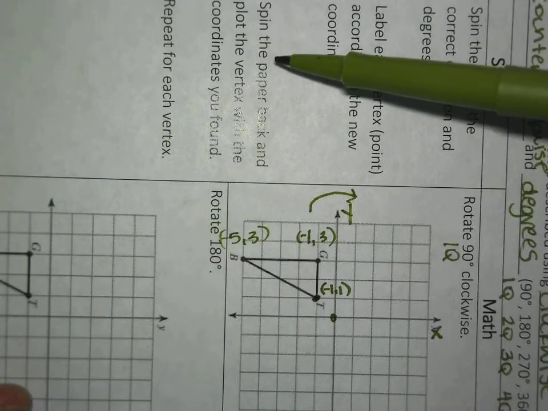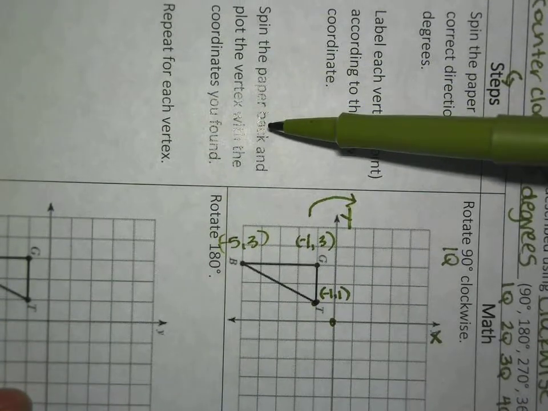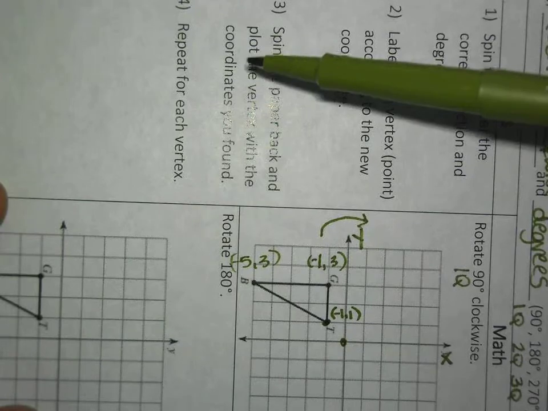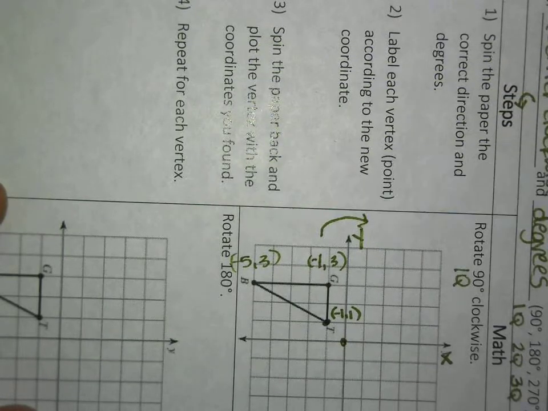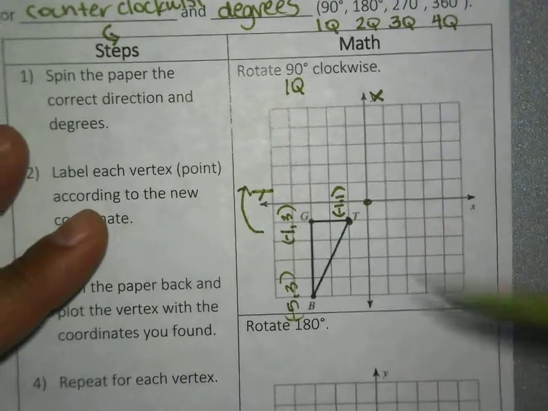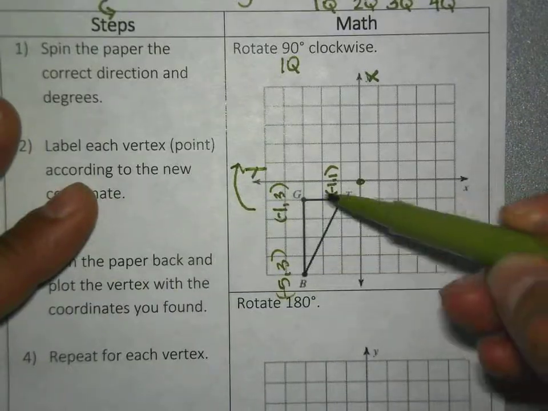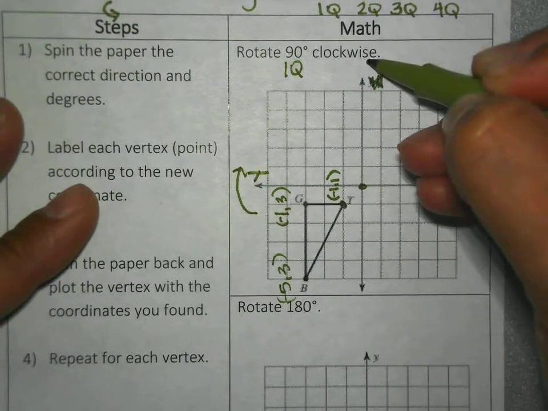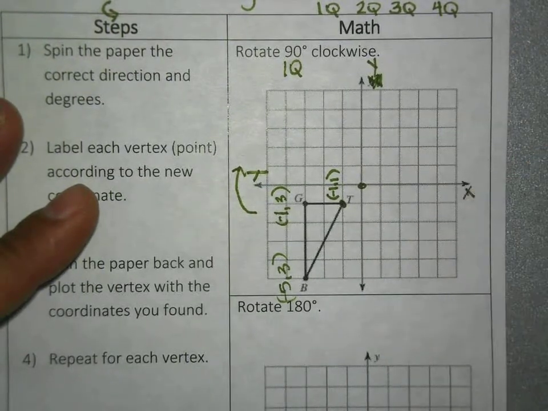My third step is to spin the paper back and plot the vertex with the new coordinates that we found. So now I'm going to spin my paper right back the way it was, and I'm going to use these coordinates to plot my new figure. So this becomes my y-axis, this becomes my x-axis.